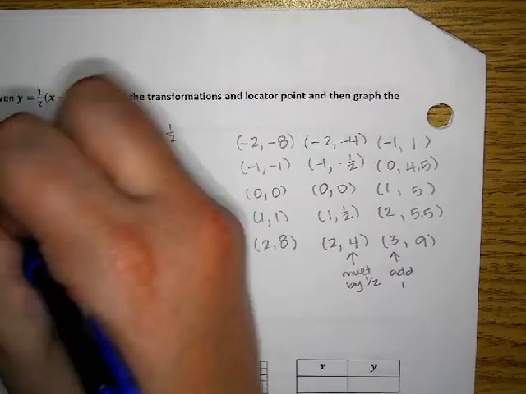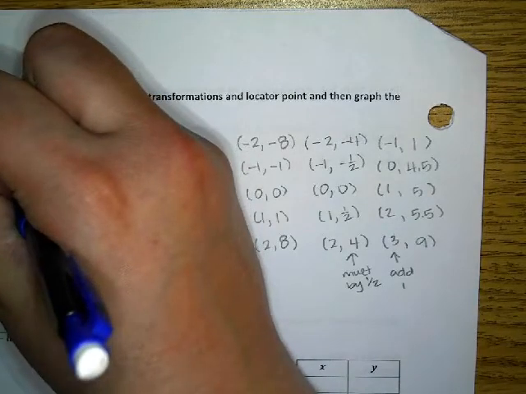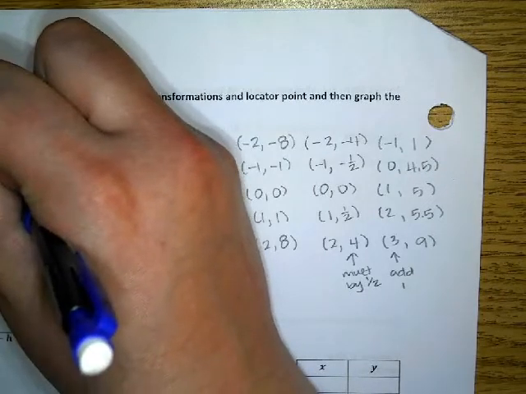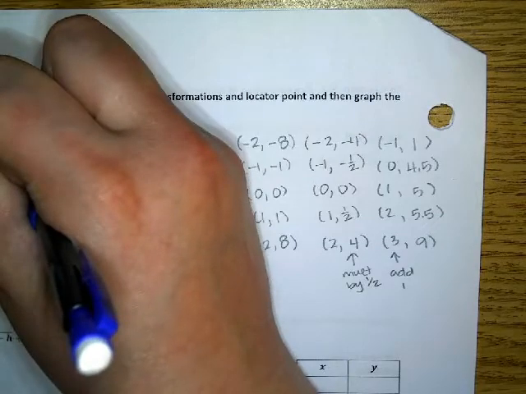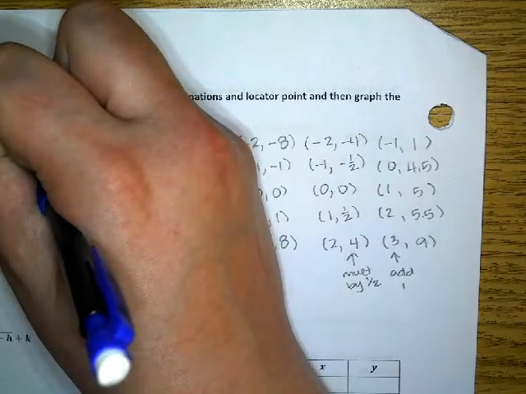Okay, so we have -1, -1. 0, 4.5, 1, 5, 2, 5.5, and 3, 9.